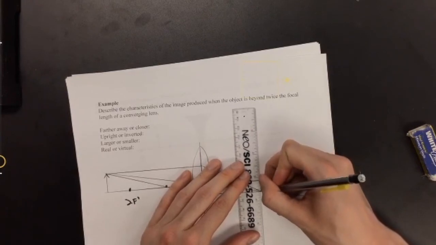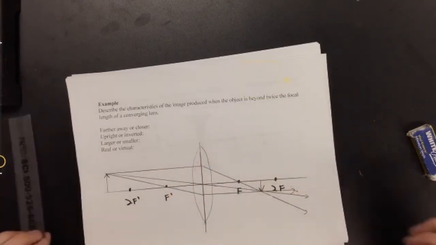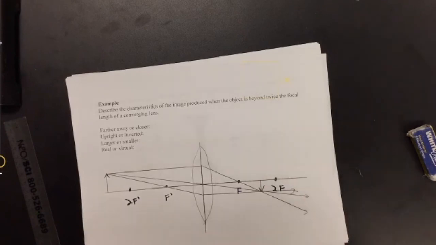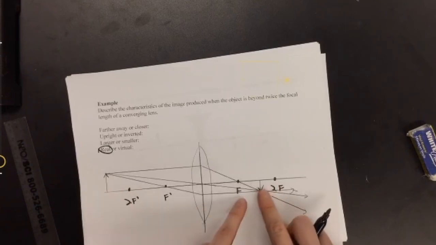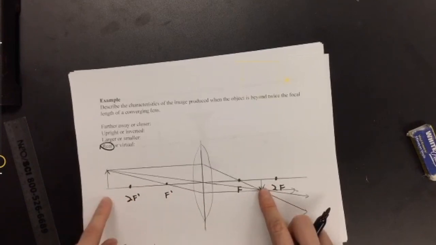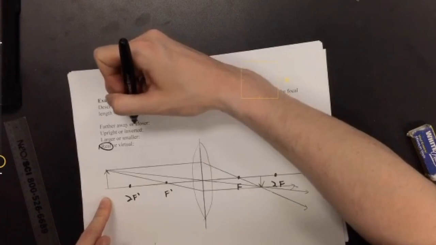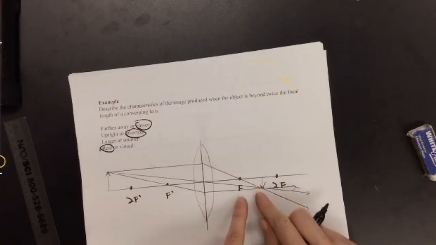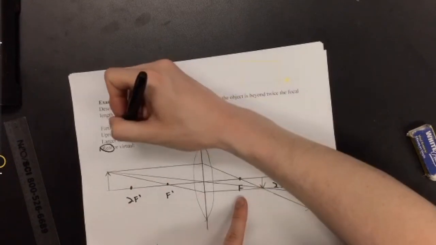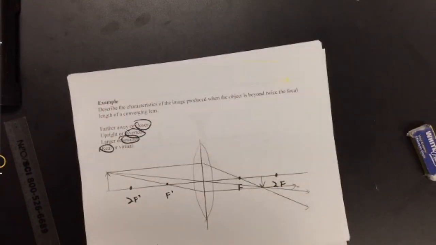Okay, there is an image there. Just like our math said, that is a real image. It's appearing closer than our object, right? It's within 2 focal lengths, whereas here it was beyond 2 focal lengths. So closer. It appears inverted. Check. That's what we got with our math. And it appears diminished or smaller. So that all checks out.